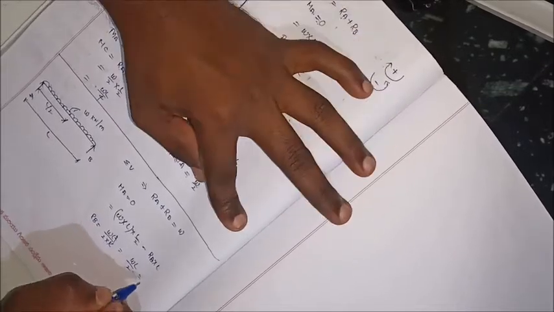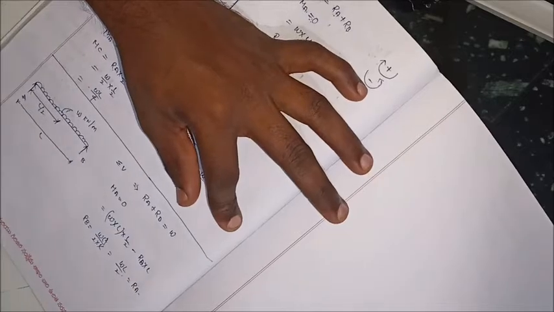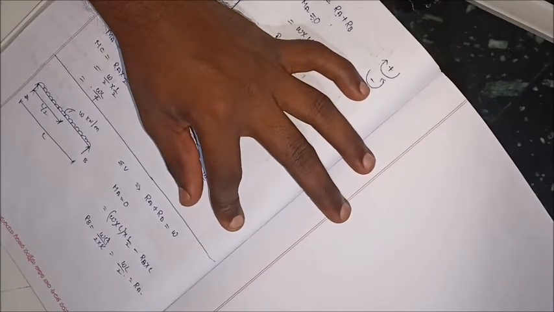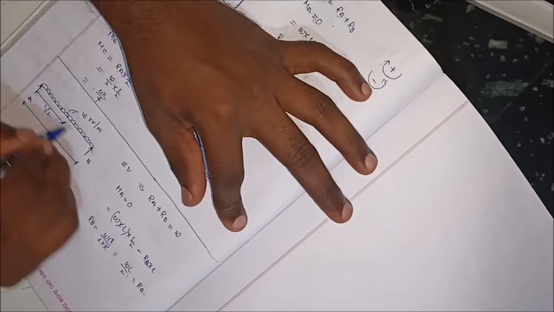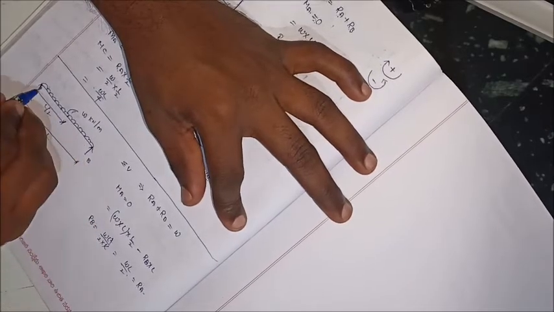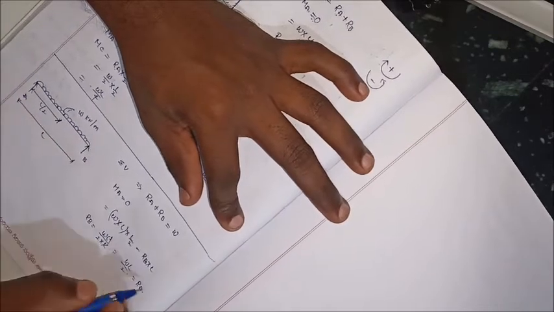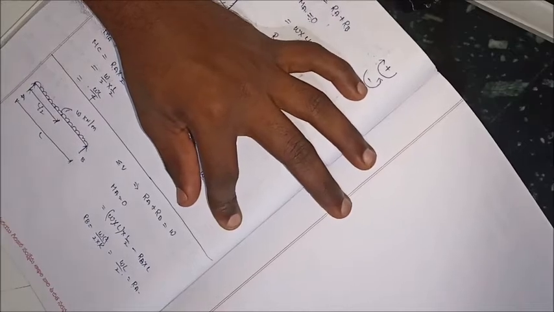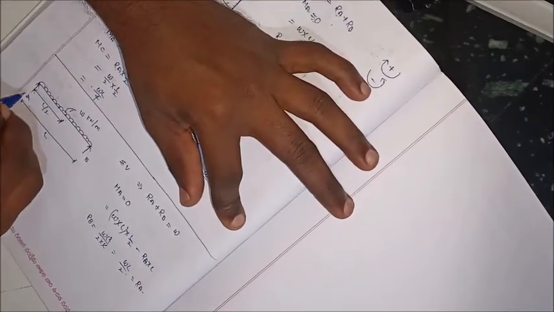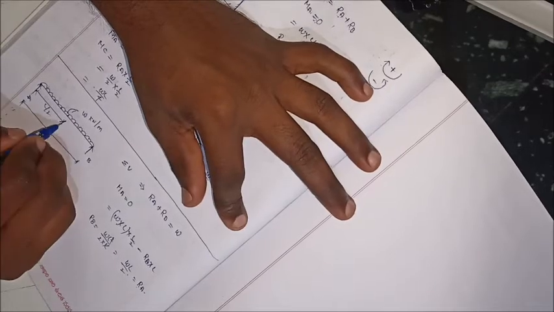Then RA is equal to the same, because the load is applied over the total entire length of the beam. So RA and RB both are the same. These are the reactions. Now calculate shear force and bending moment values at different points of the beam.